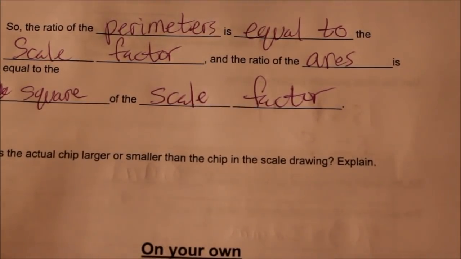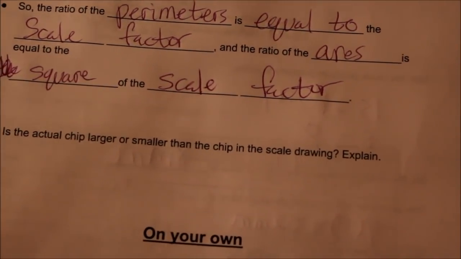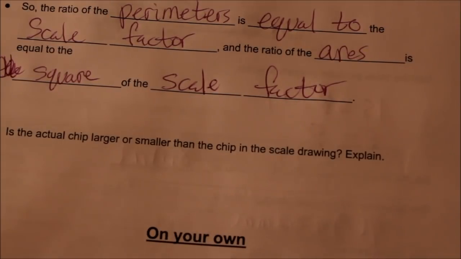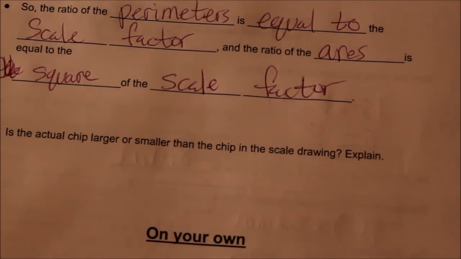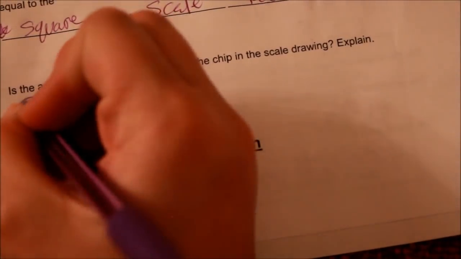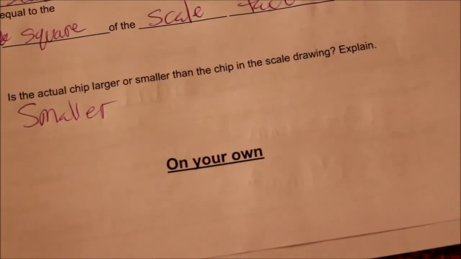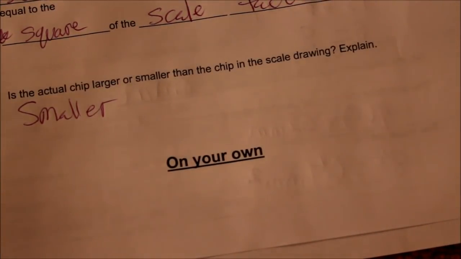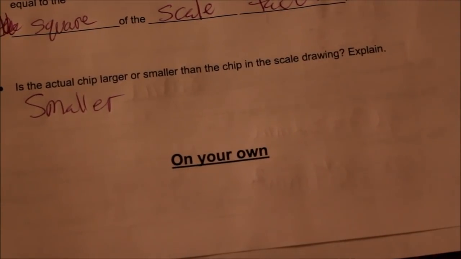So is the actual chip larger or smaller than the chip in the scale drawing? I already gave you the answer to that one. We know that it is smaller. How do we know that it is smaller? And explain your answer.